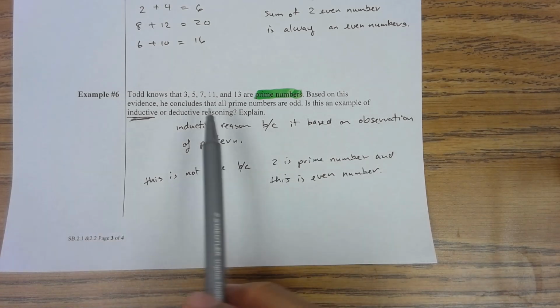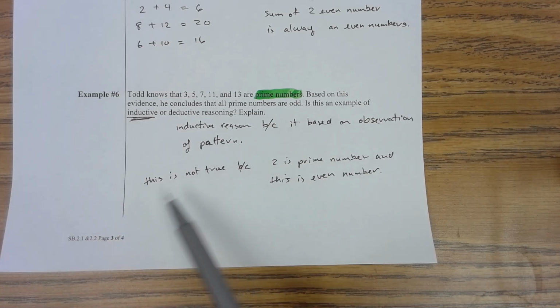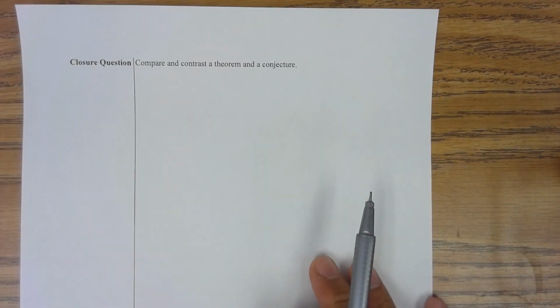Okay? Deductive reason, on the other hand, you use a bunch of reason, rules, and facts to show that it is true. Alright, so now what I want you to do is on the last page, go ahead and do a closer question, and then just compare and contrast the theorem and conjecture. Yeah? So what do you think the difference between it is? Just write it out and let the teacher take a look.